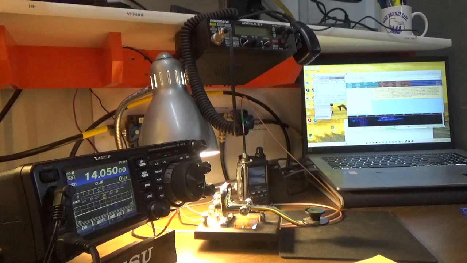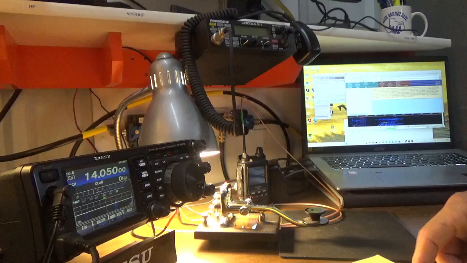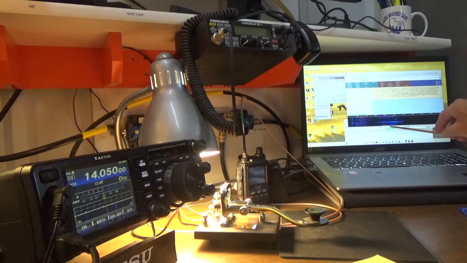I'm going to try to work a little CW tonight. I'm going to show you a couple of tools that I've got going on here. I've got FL-Digi running over here, and up here I've got QSDR running, and I'll go over that here in a minute.